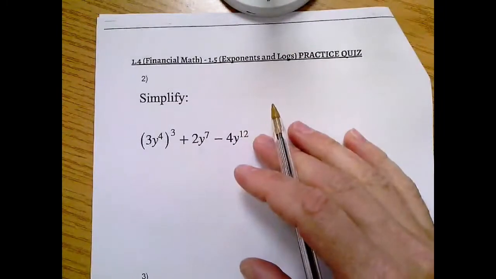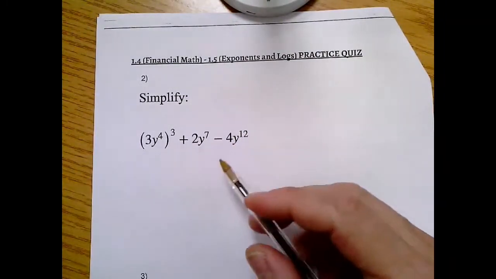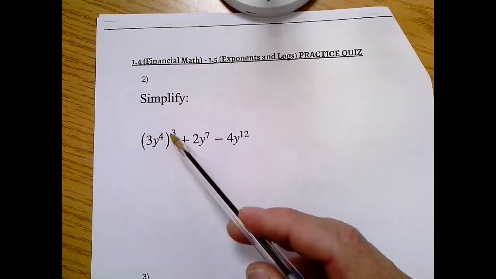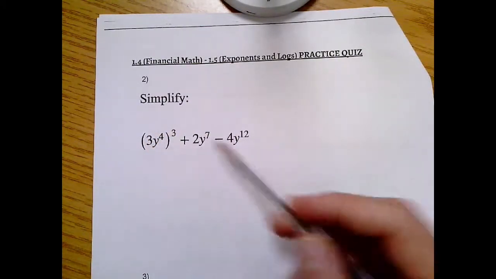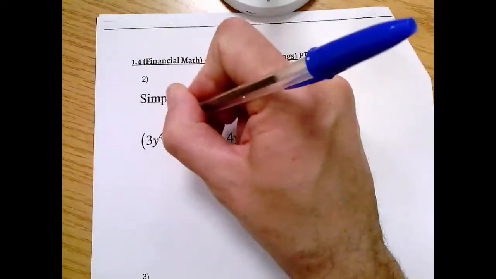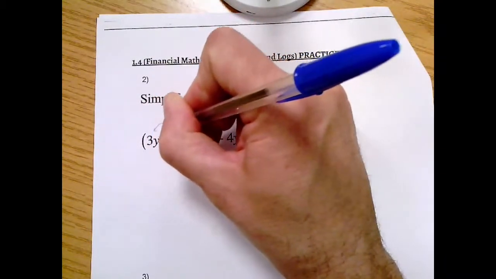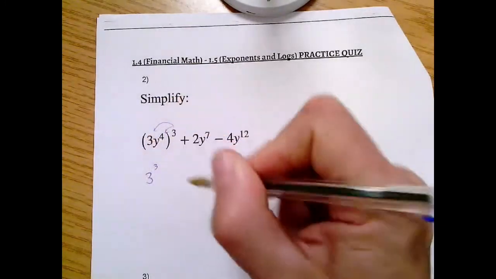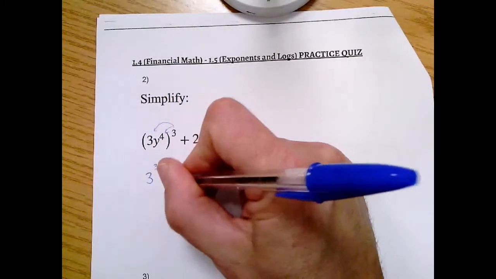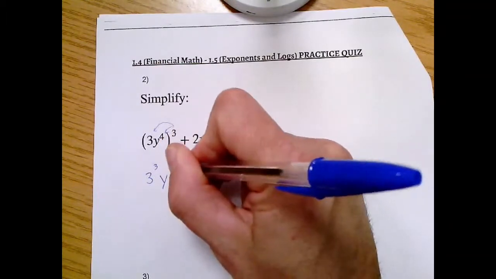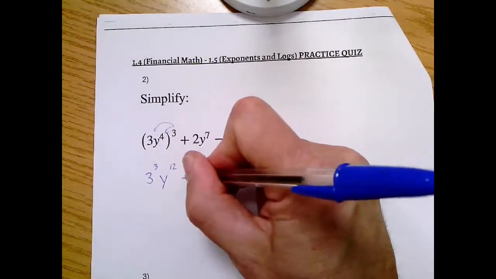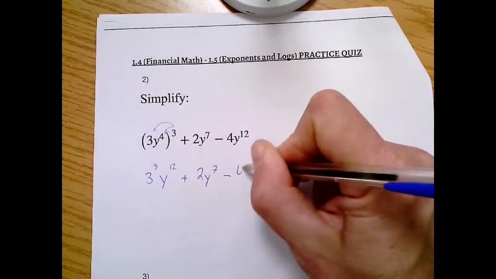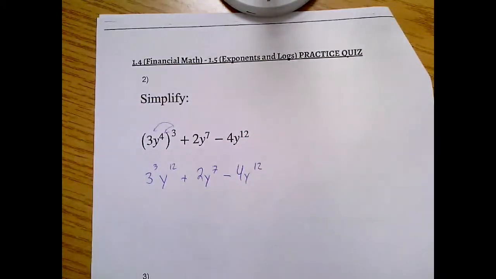All right, question number 2. This is probably one of the more straightforward questions on your quiz. It's really just you showing me that you know how to distribute this exponent in, and then what we do afterwards. So at the gate, this is going to go here and here. If we rewrote this nicely, you'd say I got 3 to the 3rd power multiplied by y, and 4 times 3 is 12, to the 12th power, plus 2y to the 7th minus 4y to the 12th. Okay, good.